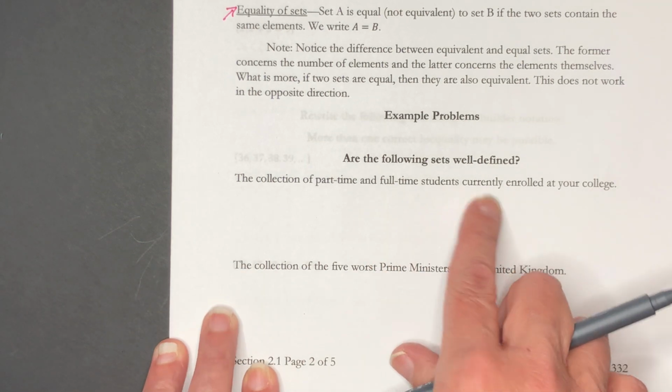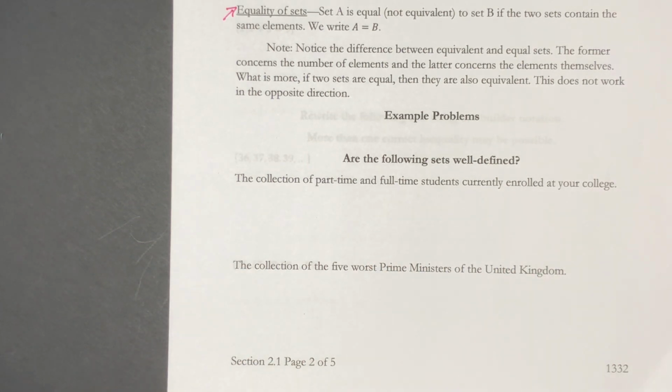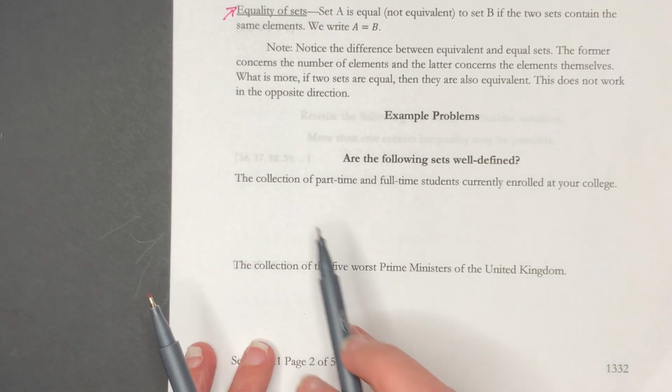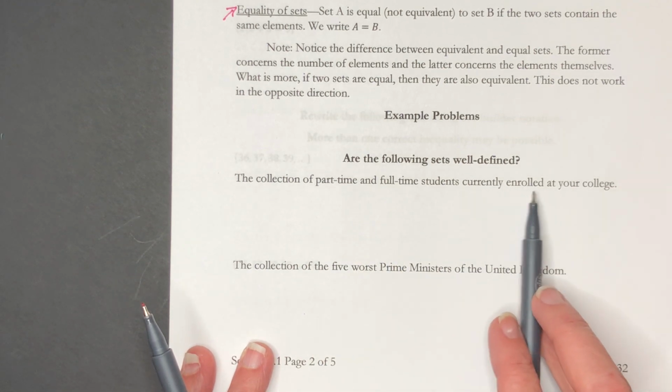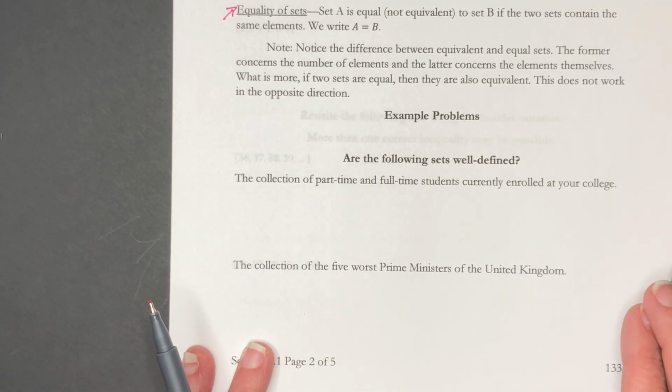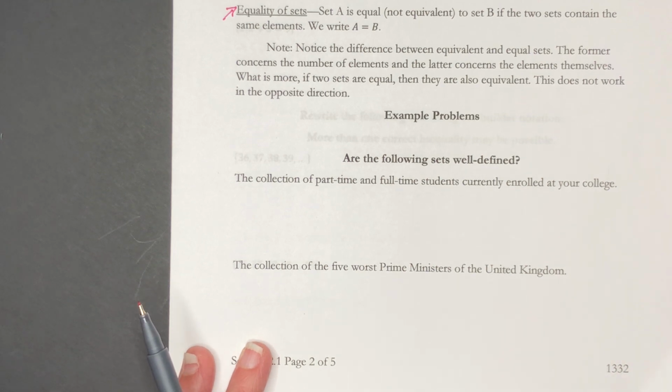We're just asked if these are well-defined or not. Could a reasonable person decide whether or not something belonged to it? So if I had the collection of part-time and full-time students currently enrolled at your college, I don't know what that number is, but I could find out.